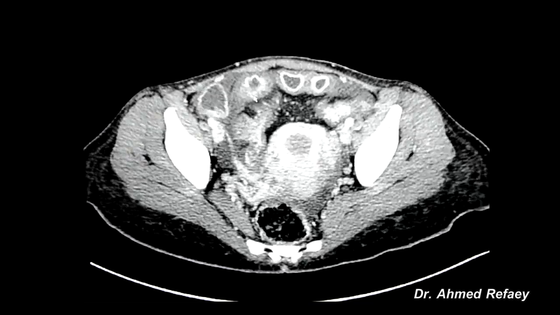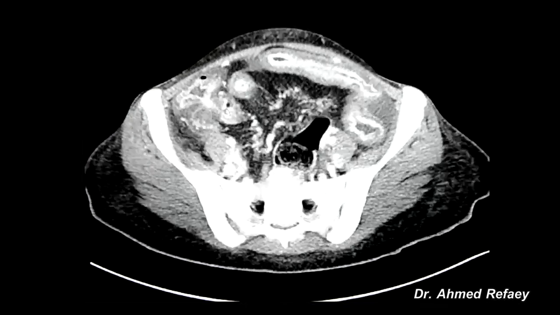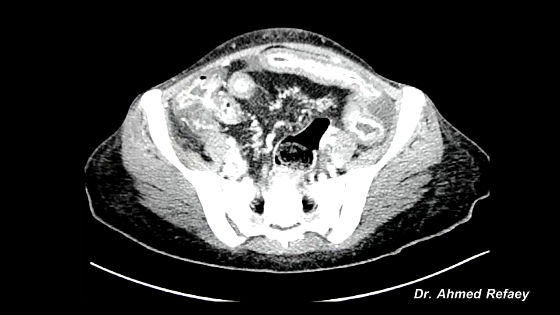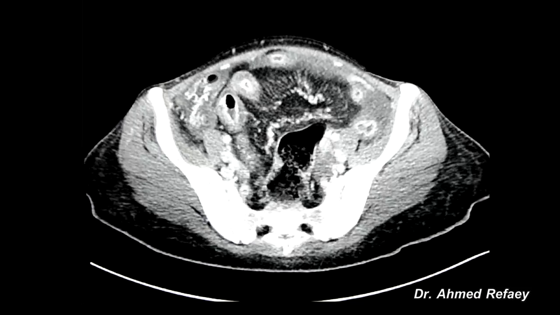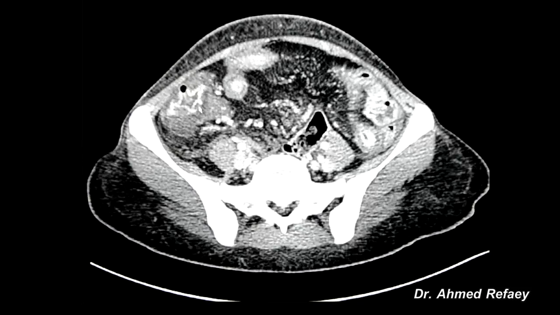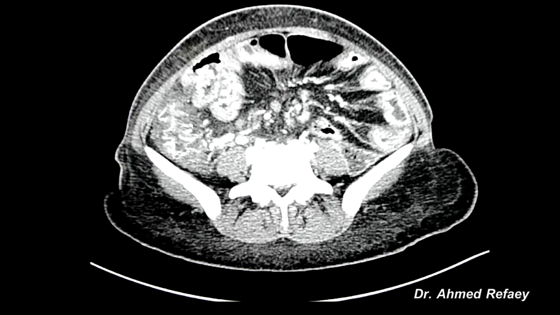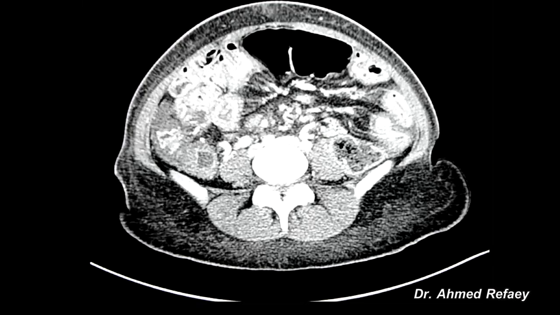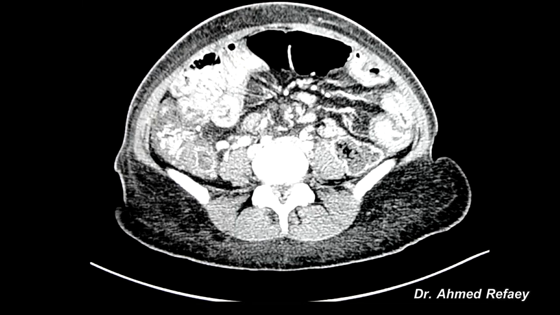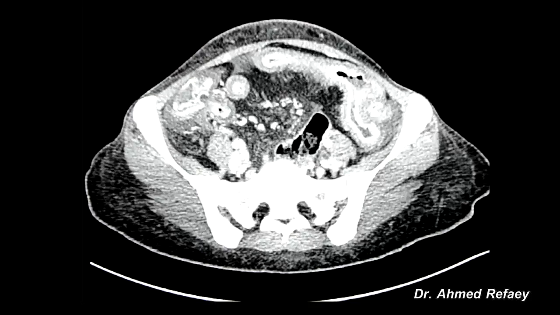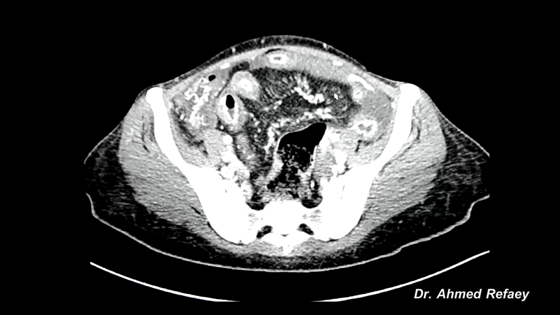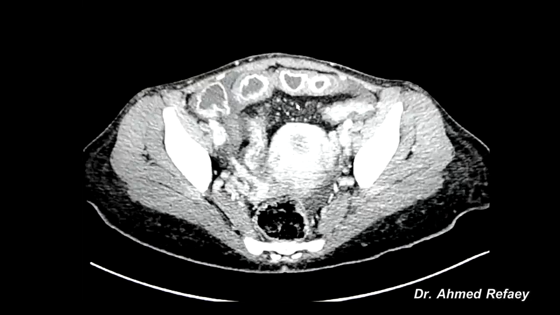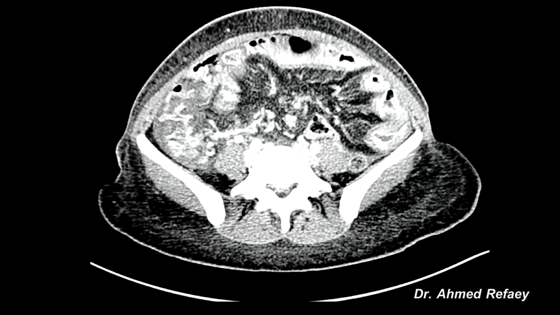The distribution of the disease involves the region of the terminal ileum. So this is the cecum here, this is the terminal ileum. Terminal ileum showing marked thickening and marked mucosal enhancement, in addition to involvement of the adjacent cecum and the proximal part of the ascending colon. So the ascending colon is involved, cecum is involved, and the terminal ileum is involved, in addition to multiple loops of the distal ileum. We can appreciate also multiple mesenteric lymph nodes enlargement.